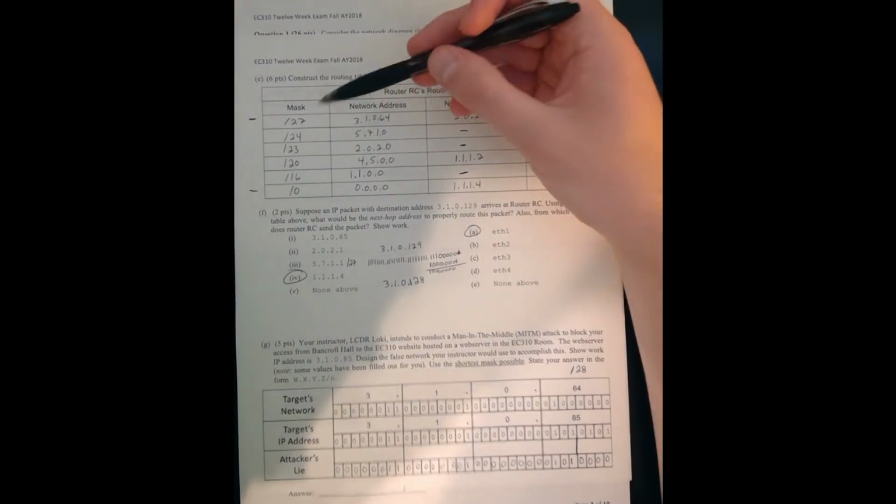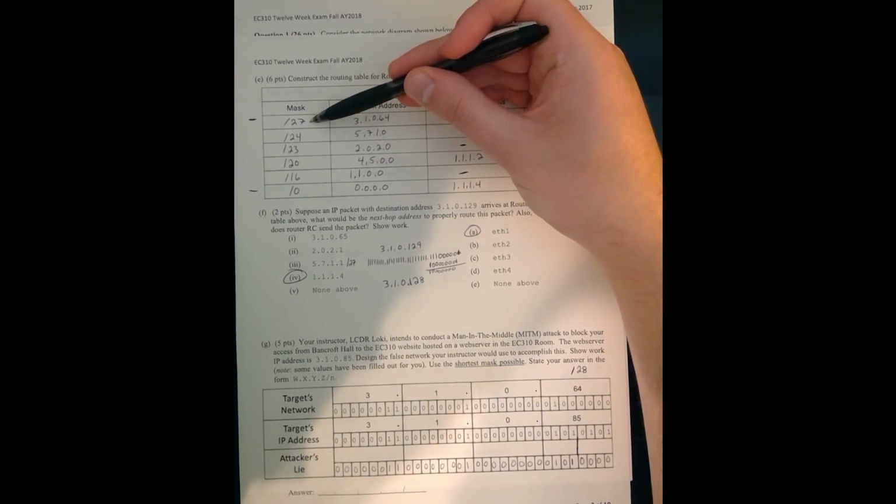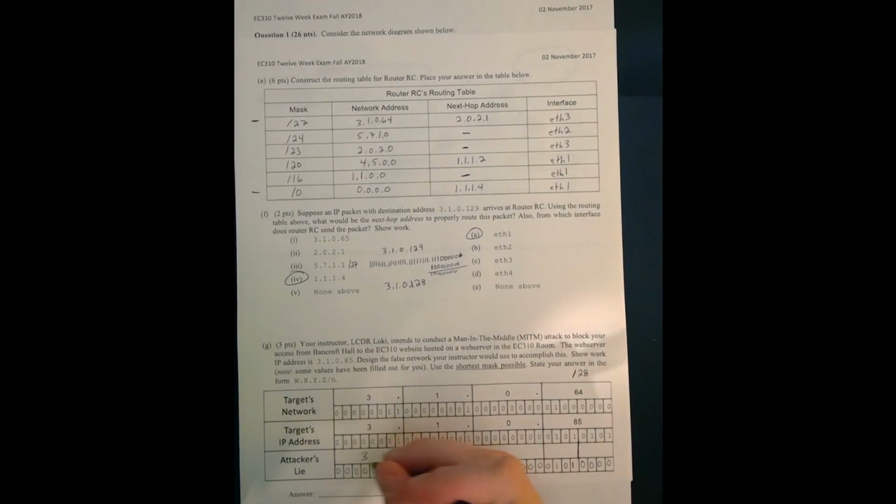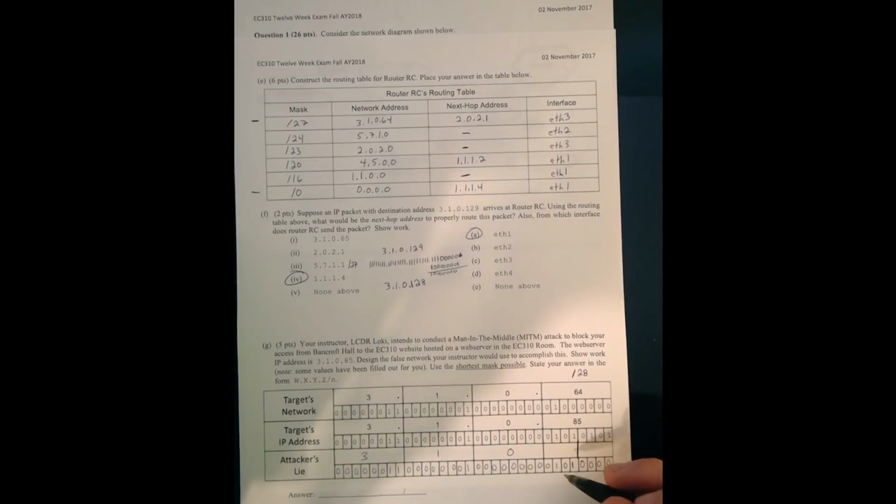Zeros all the way because it's 0 there. And then 0, 1, 0, 1, and these are zeros because we're applying a mask of /28 in order to be one more than the previous mask of /27. So then our answer is going to be 3 there because that didn't change, 1 here, that didn't change, 0, that didn't change. Here we have 64 plus 16, so that's going to be 80.